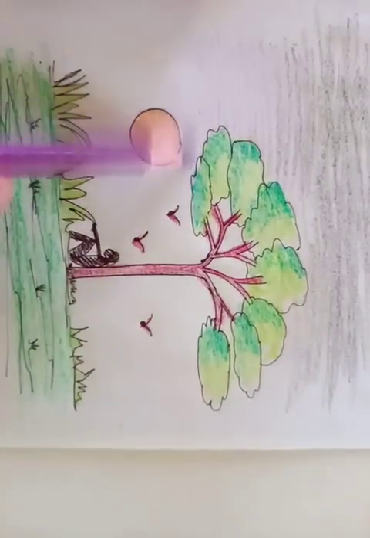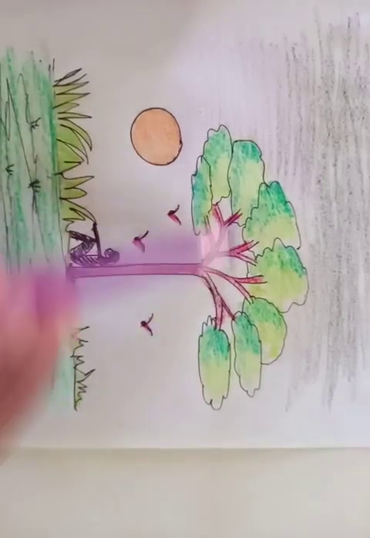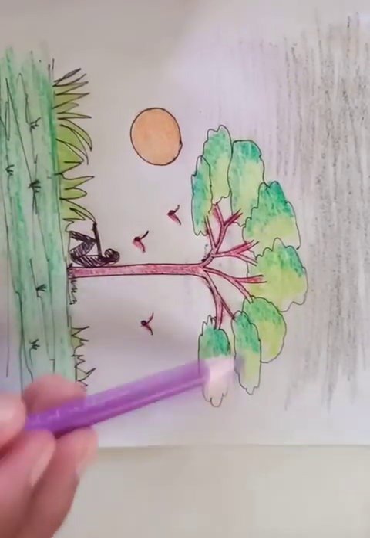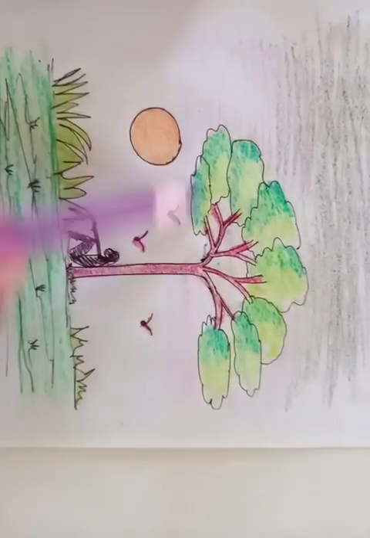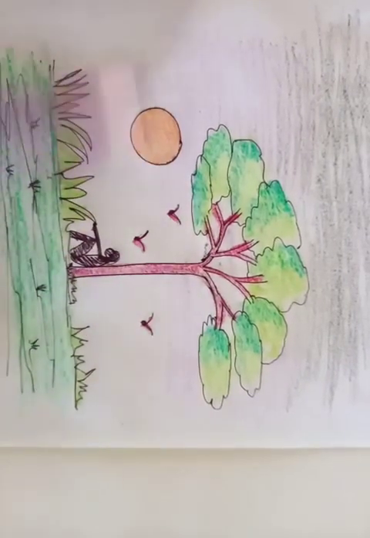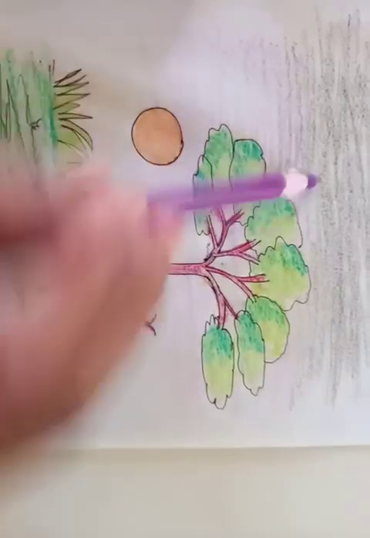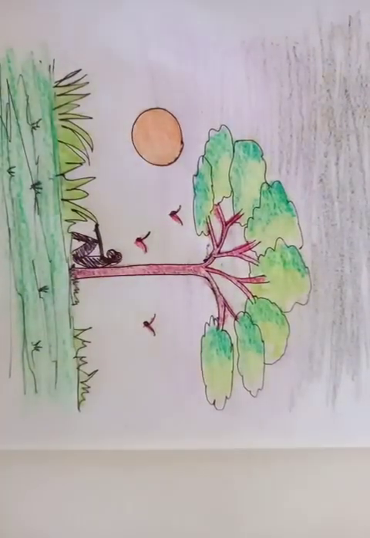Purple. And red is fine. You can put red too.